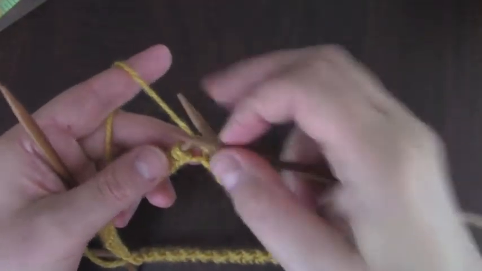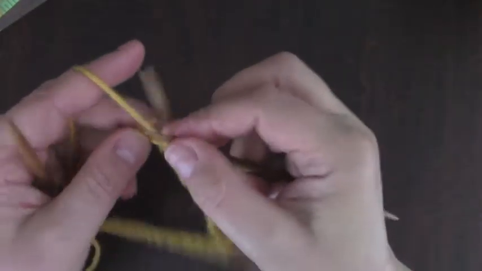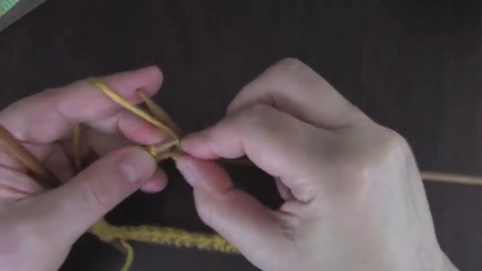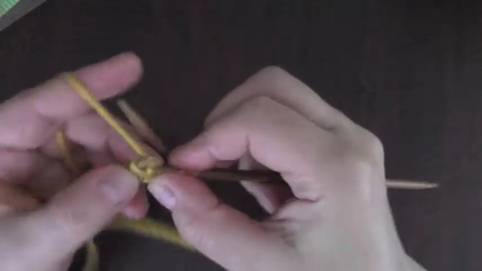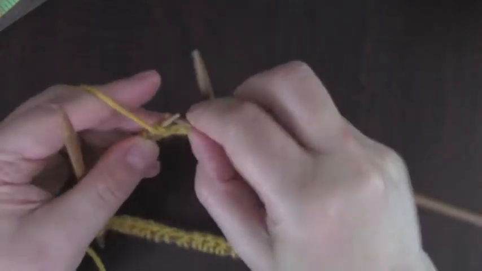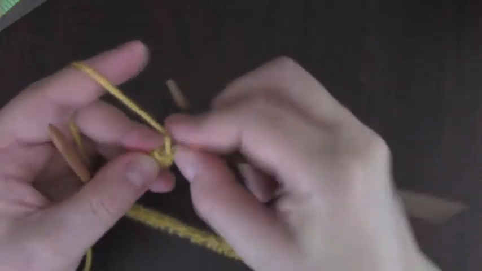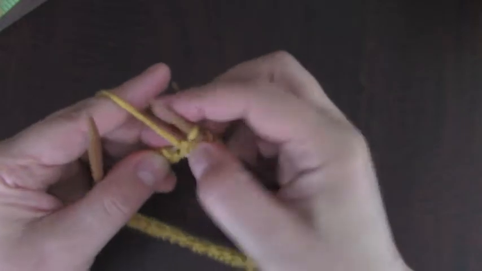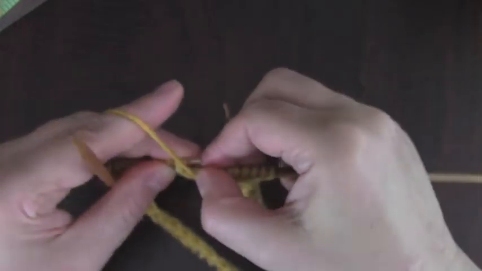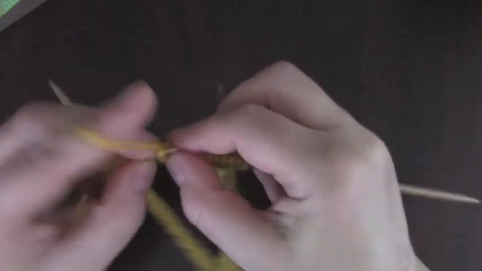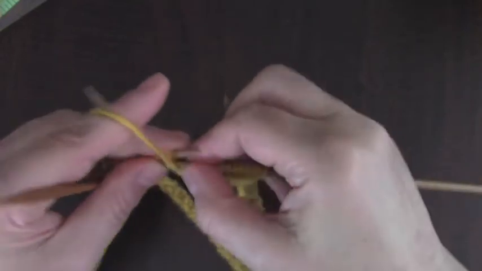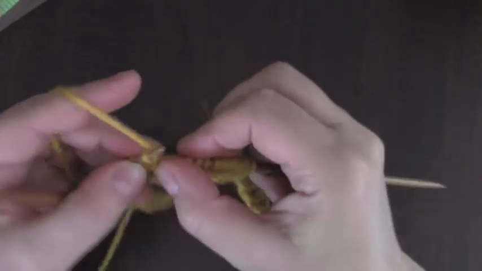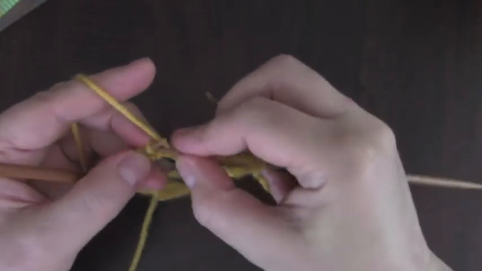This is purl, so next is knit, purl, and oops, sorry, knit, purl, knit, purl, knit, purl. If you have 20 or even number on each needle, then the beginning stitch and end stitch will be always the same on every needle.